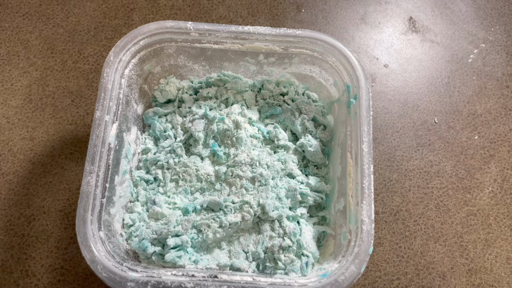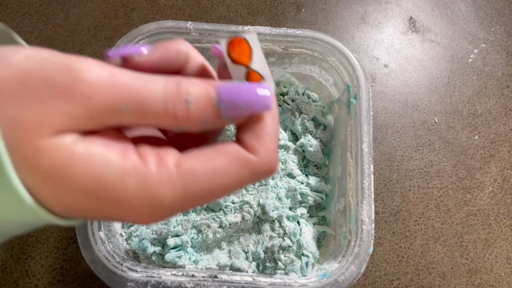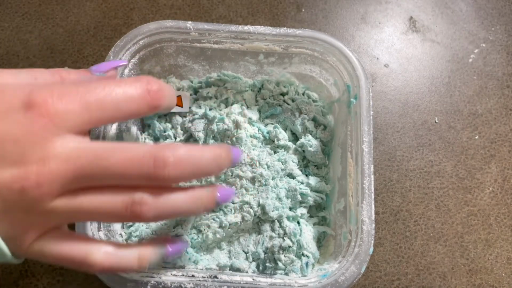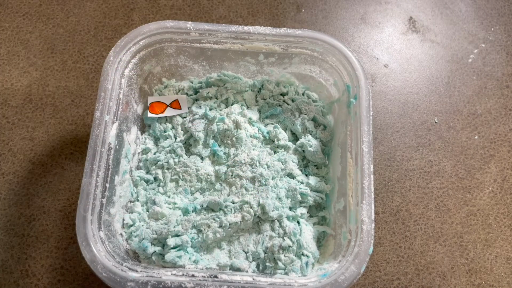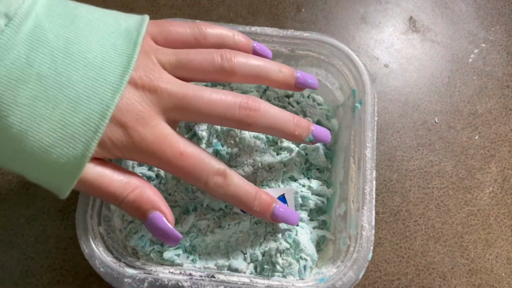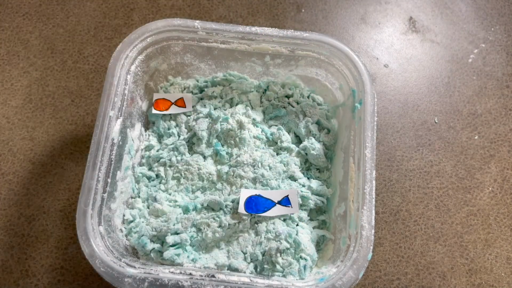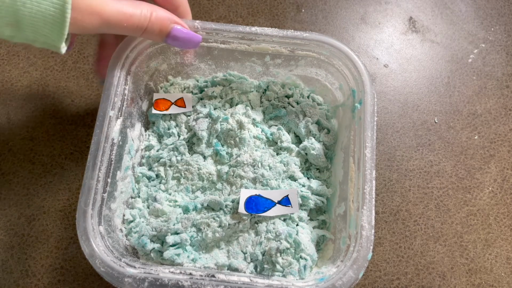And now what I'm going to do is, I actually made some little fishies on some pieces of paper. So I'm just going to put them in here in my little blue ocean. You can just make them with markers, colored pencils, whatever you want to do. But make your ocean look a little bit fun.